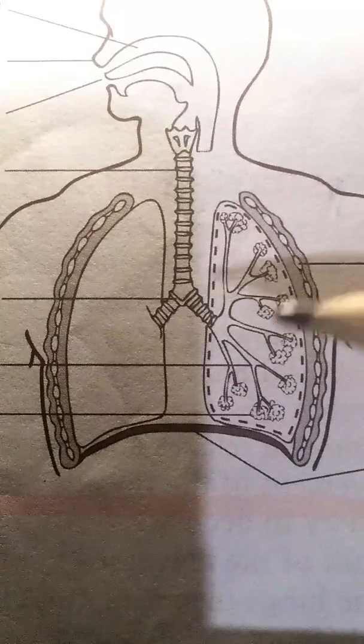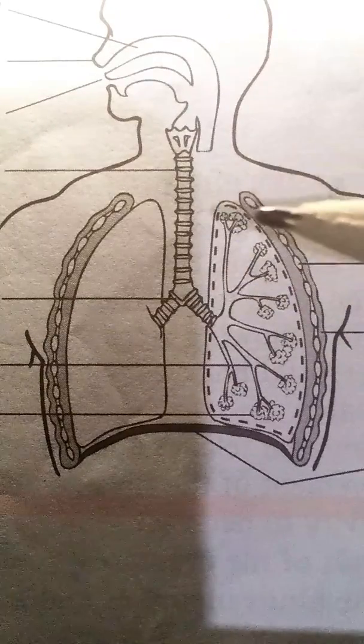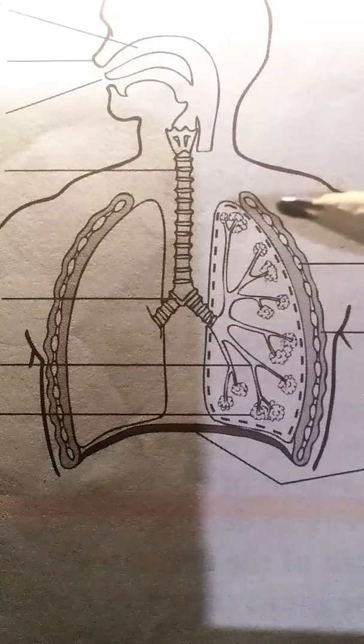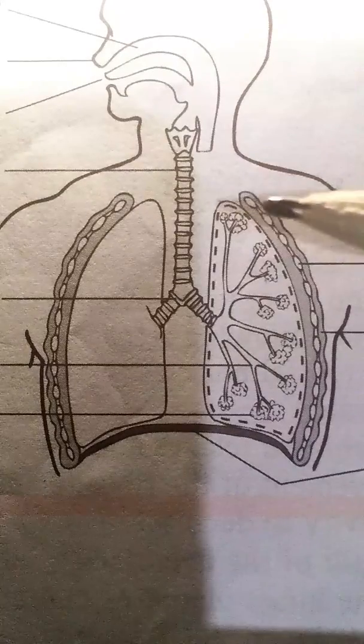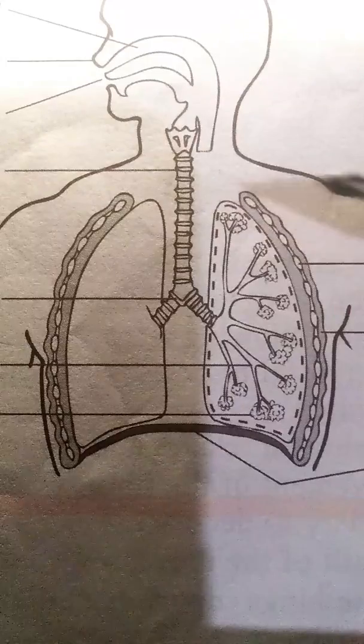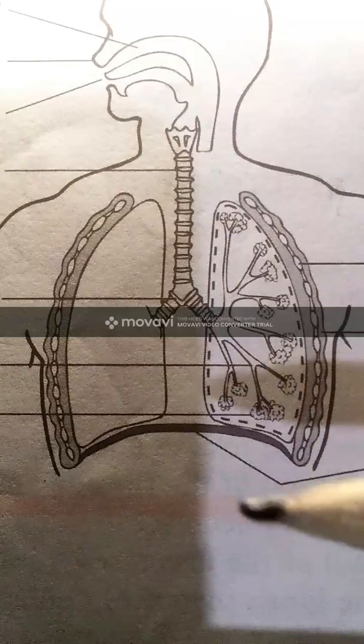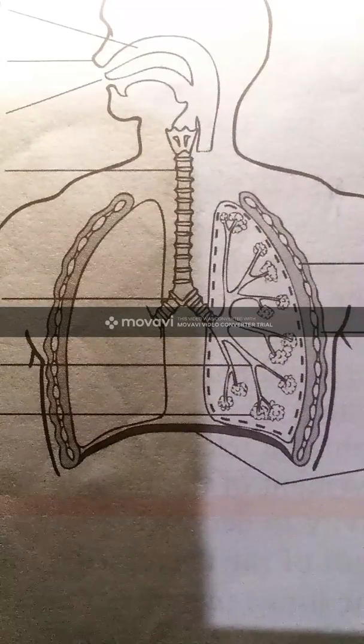So now I'm sure you can also remember that we had the ribs there, and then intercostal muscles also found between the ribs there.